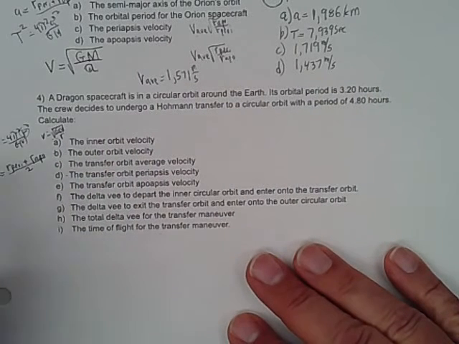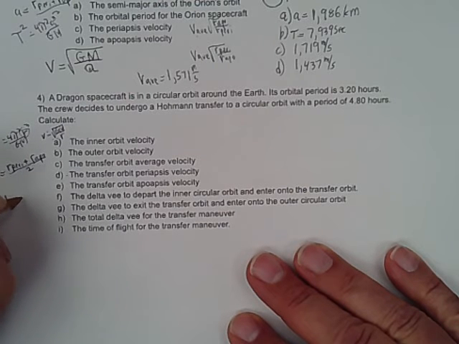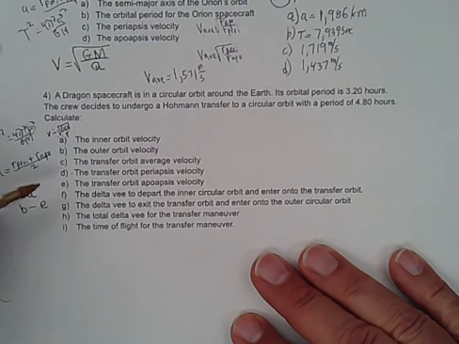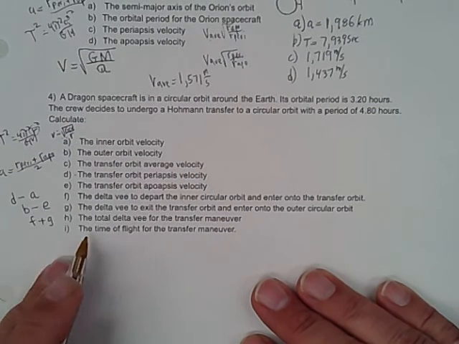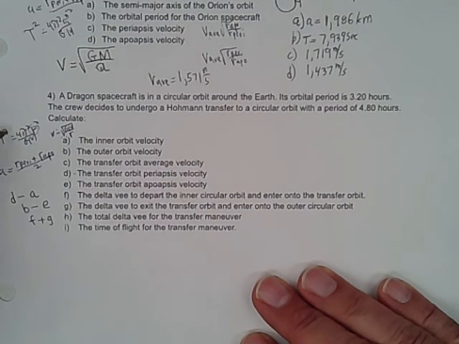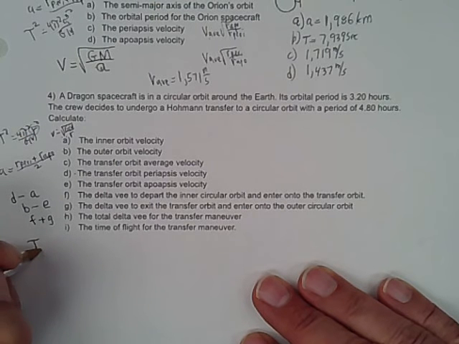The delta V's will be basically your answer from part D minus your answer from part A. For part G, your answer from part B minus your answer to part E. Part H is your answer from F plus your answer from G. And for the time of flight, we didn't calculate it yet, but first T squared equals 4 pi squared a cubed over GM, and then take that period for the elliptical orbit and divide it in half.